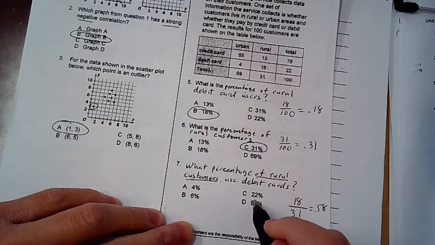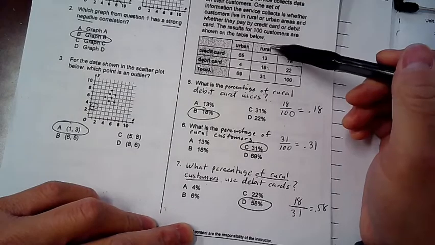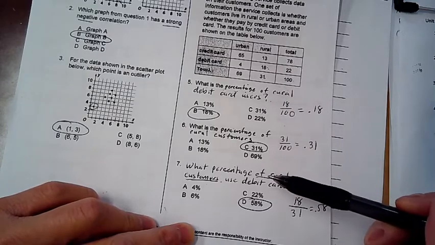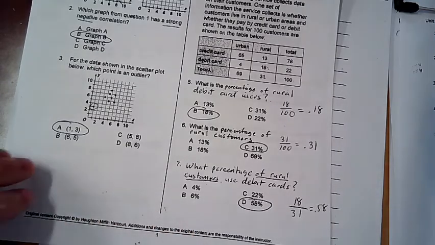So notice in 5, rural debit card users, it wanted that percentage of rural debit card users, so it's 18. This one said of the rural customers, what percent use debit cards? All right.